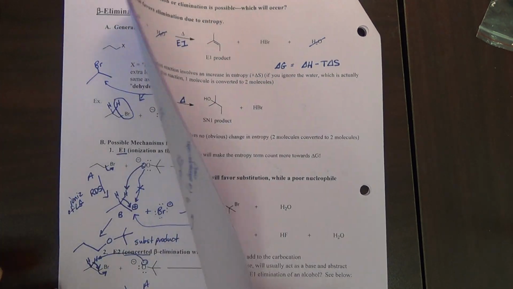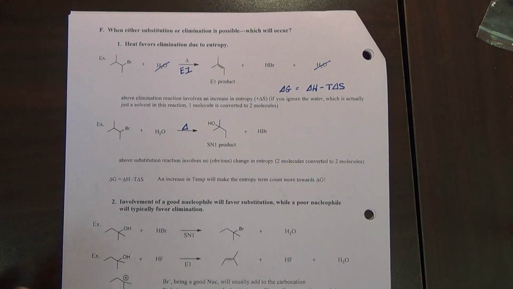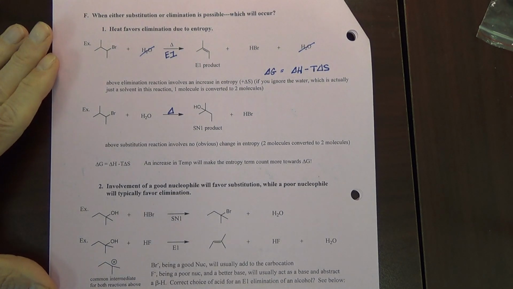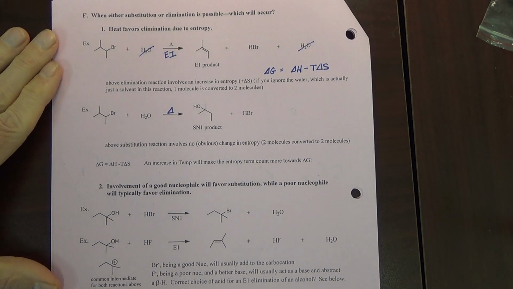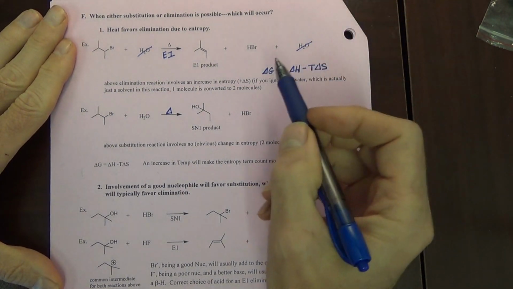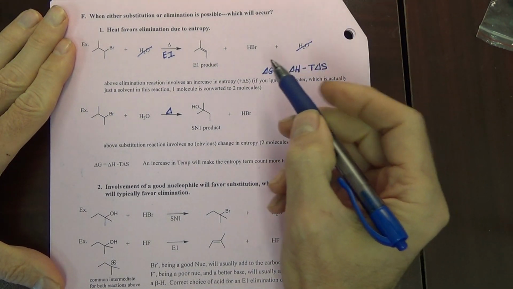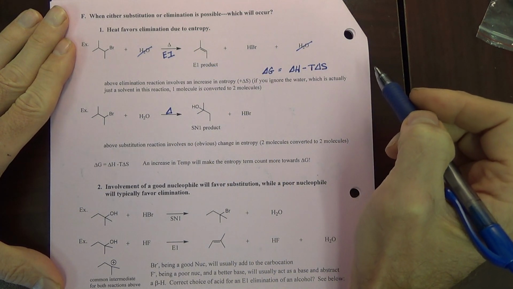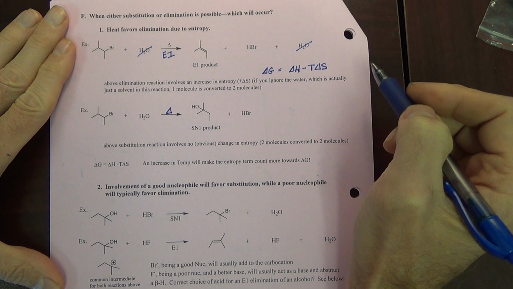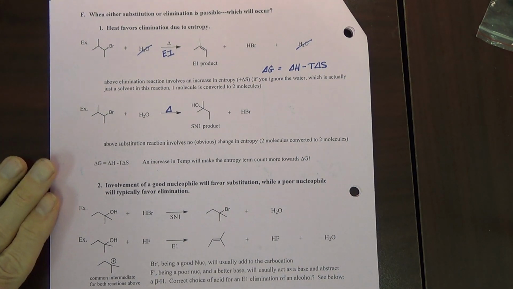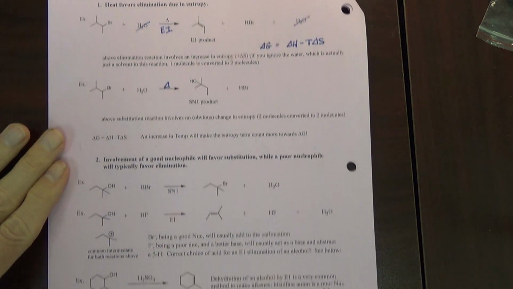Now you got to be careful. Many substitution reactions require heat. We're not saying that any heat produces elimination. What we're saying is that more heat tends to favor elimination. Okay, we can see examples of this.